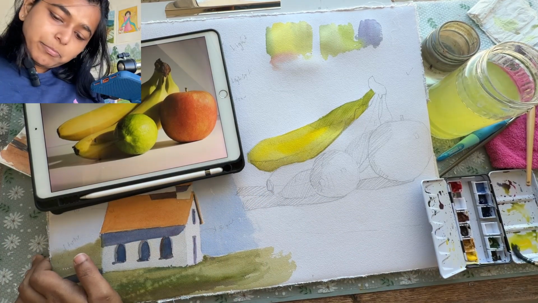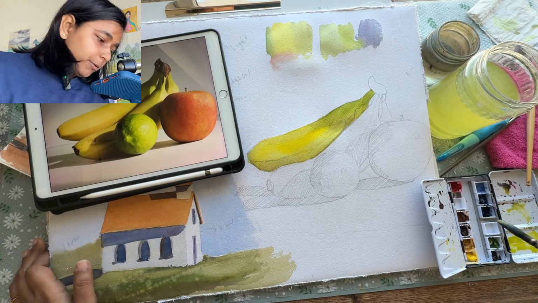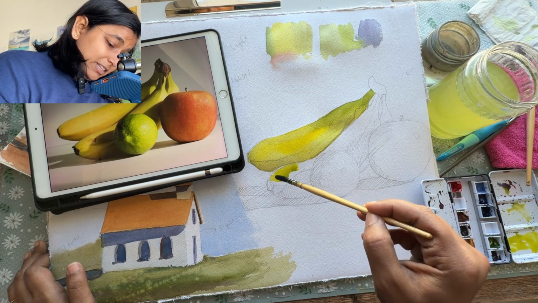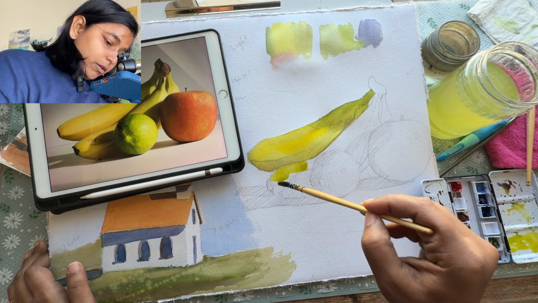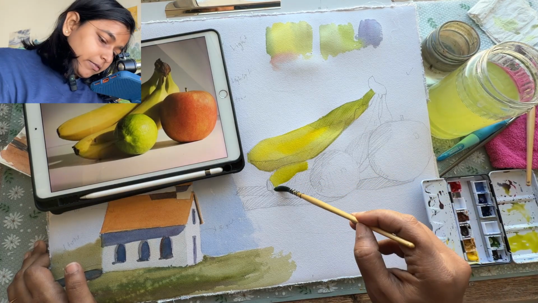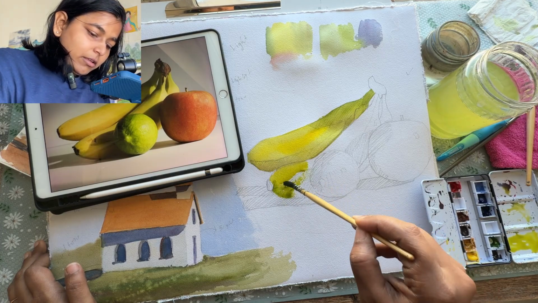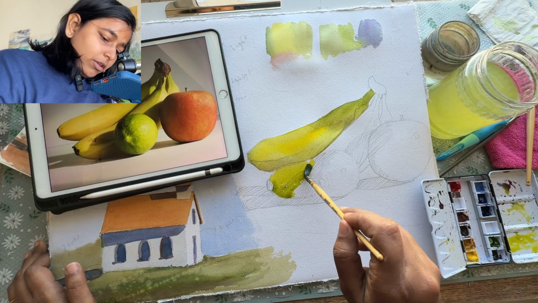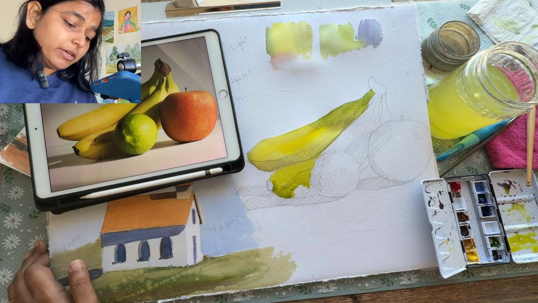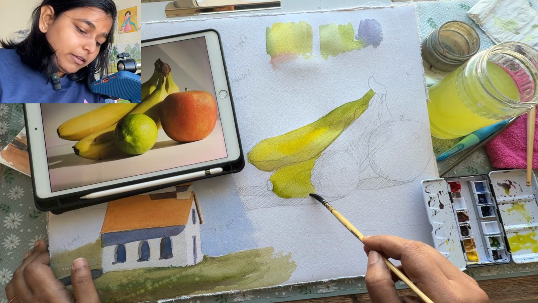So I will pre-mix. It is kind of a greenish shade here. So I will start with a bit of greenish banana look. This is not fully bright, and I will add a bit of green here. You see some green here. So you can add some different colors, like if you want to create certain moods. So that is fully fine.